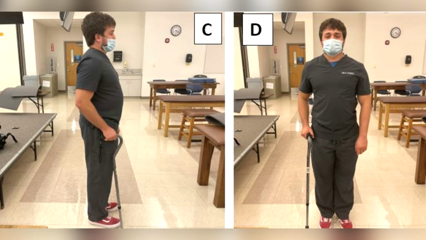When fitting a cane, our goal is to have the top of the cane meet up with the patient's greater trochanter of their femur, or the crease of their wrist when they let their arm hang by their side. Additionally, we want to make sure that the patient's elbow is not bent too much, as it is in pictures A and B.